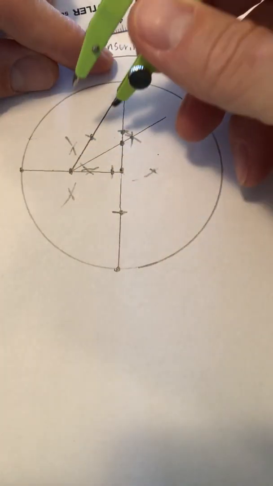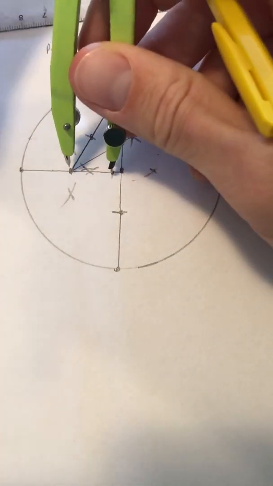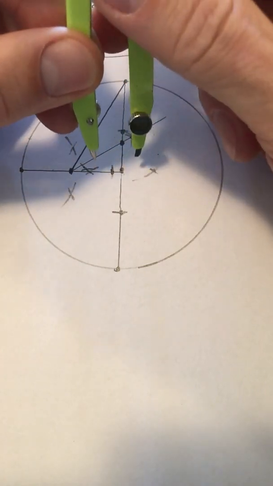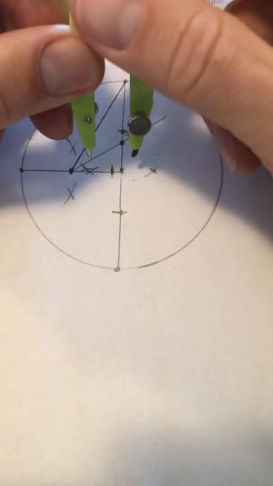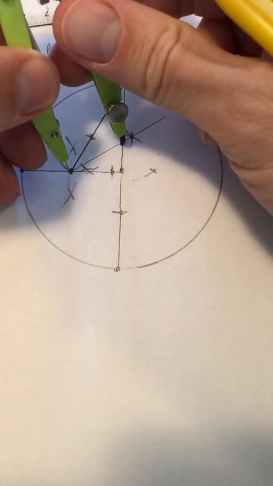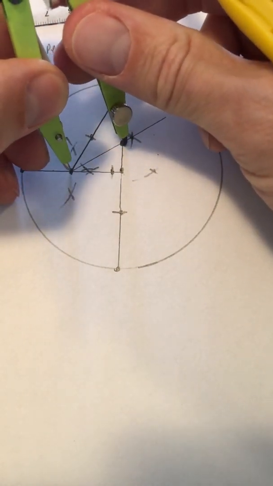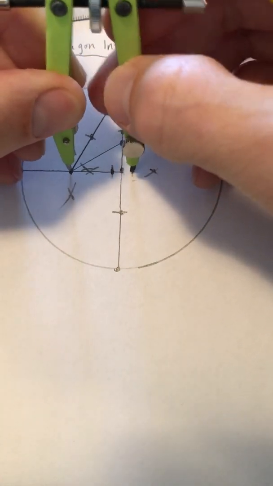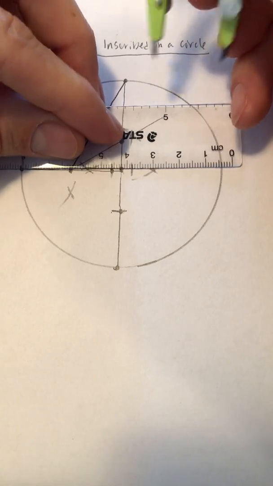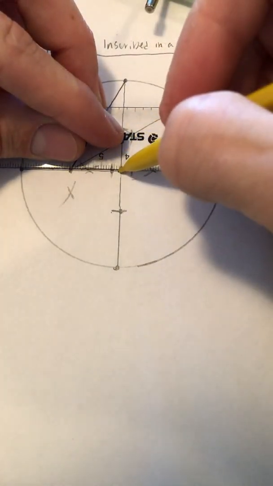I need this one about there, parallel to this one going through this point. So I'm going to open it up to this distance here, and I make a mark here. And I'm going to extend this a little bit so I can get that intersection.